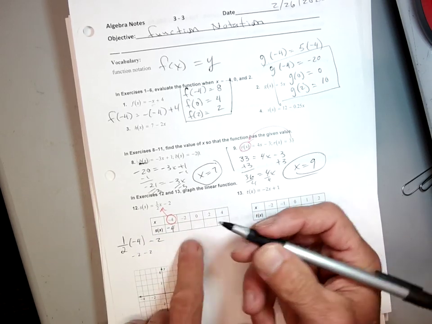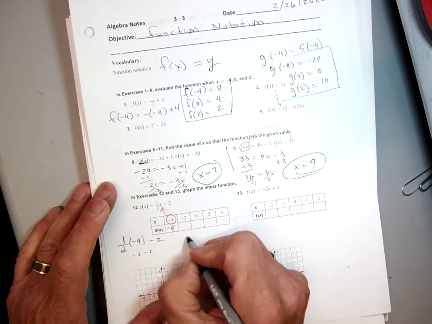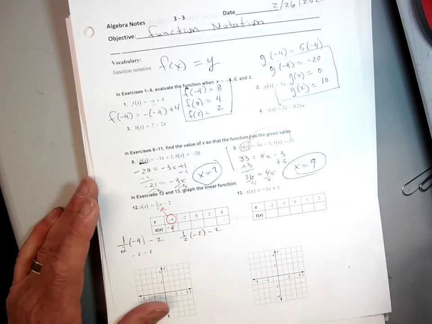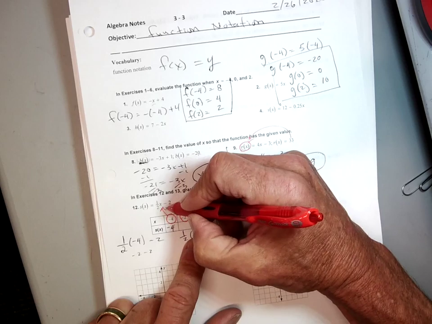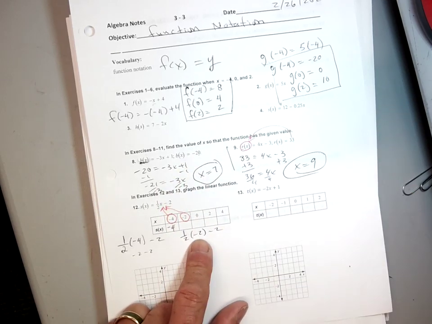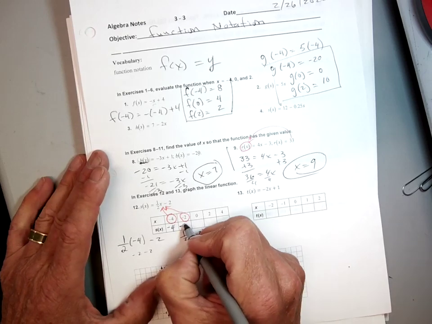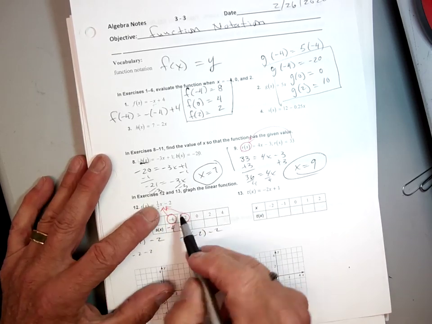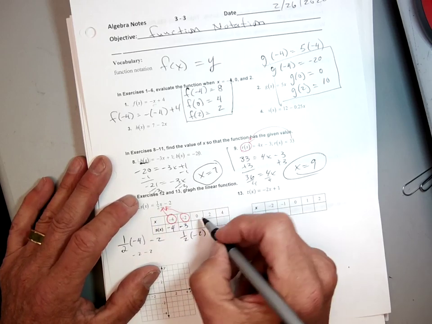All right, let's plug in negative 2. Same thing. I'm going to go 1/2 times negative 2 minus 2. So I'm just taking negative 2 and plugging it in for x, that's all. So half of negative 2 is negative 1, minus 2 is negative 3. Put negative 3 there. Okay, if I plug in 0, I'm going to go 0 for x. 1/2 of 0 is 0, minus 2 is minus 2, okay?